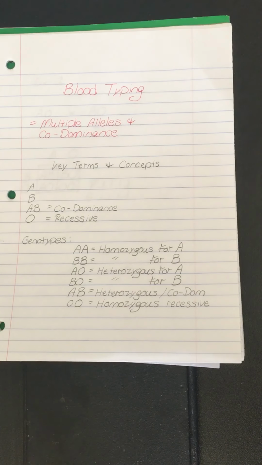Blood typing. So like I said, that's an example of multiple alleles. It's also an example of codominance. So you got to understand the key terms here, okay? We have four primary blood types, A, B, AB, and O. Here's where it gets complicated, y'all. O is the recessive one, but A and B are codominant to each other.